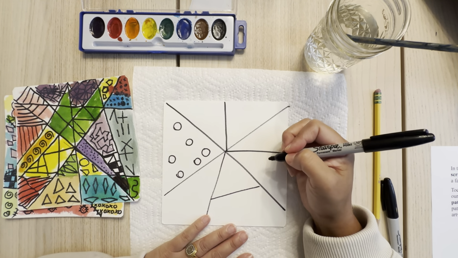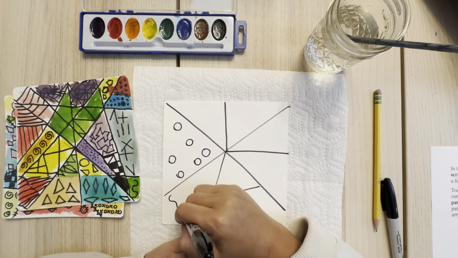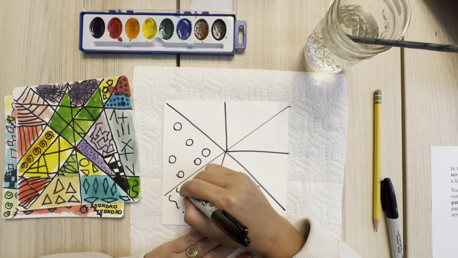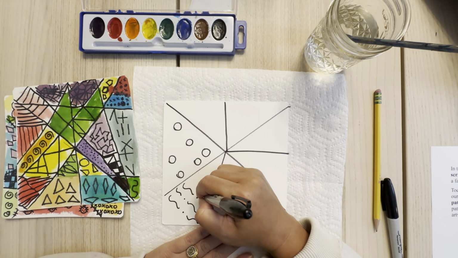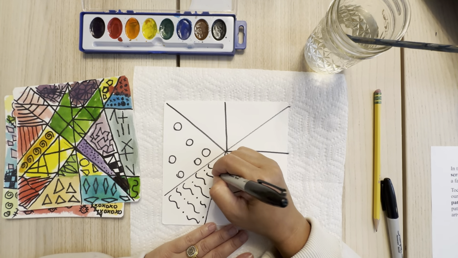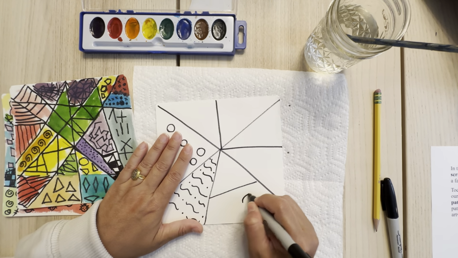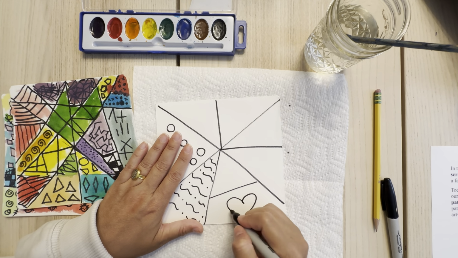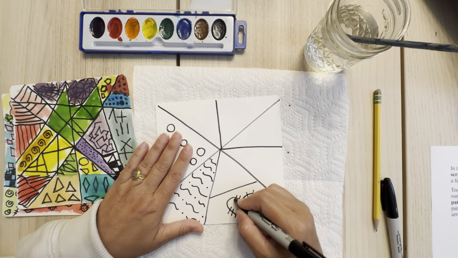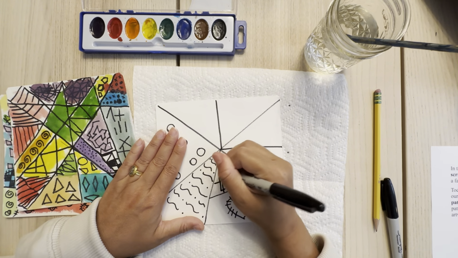And then maybe I'll use my curved lines to create a little pattern here. And then maybe here is where I use some more curved lines to do a heart patch. And then maybe I use some angled lines here.